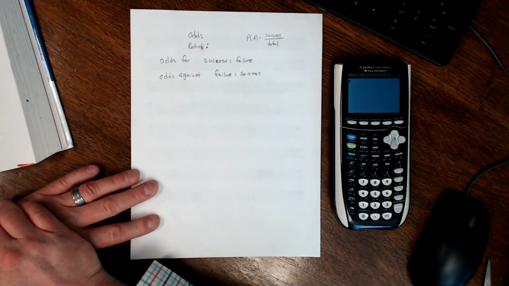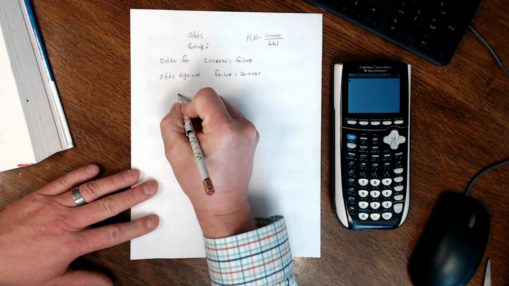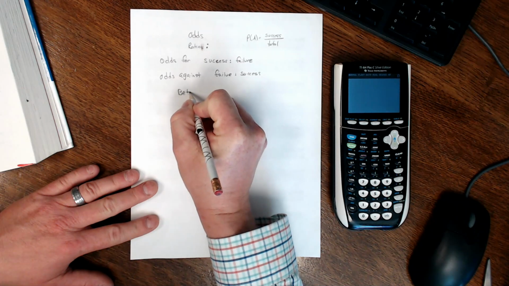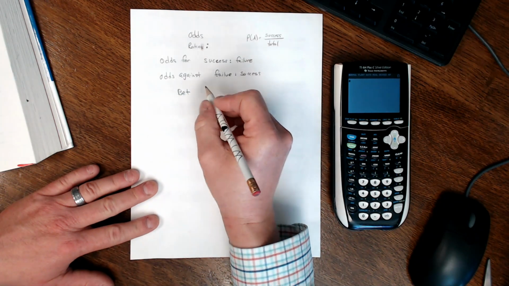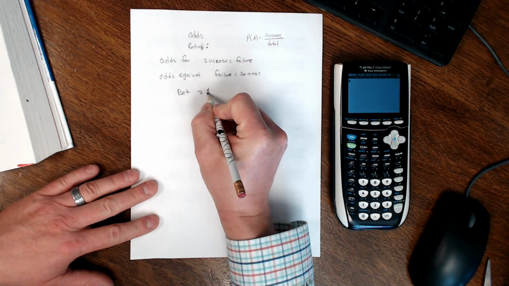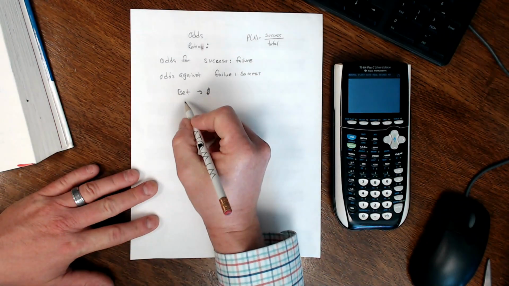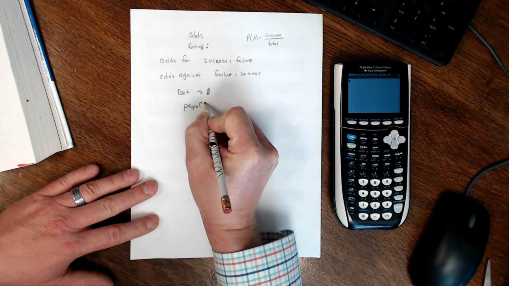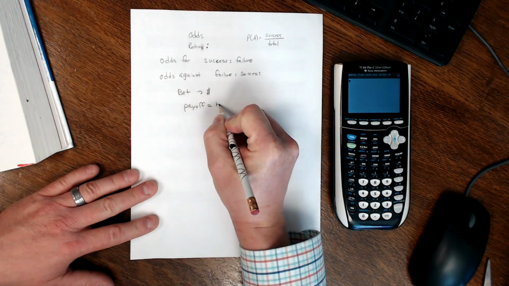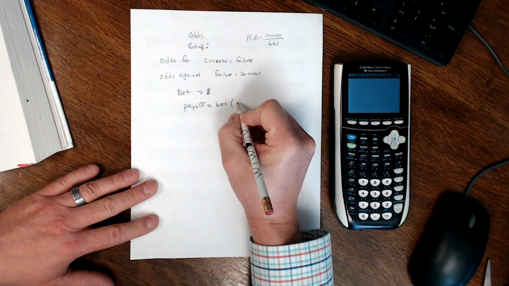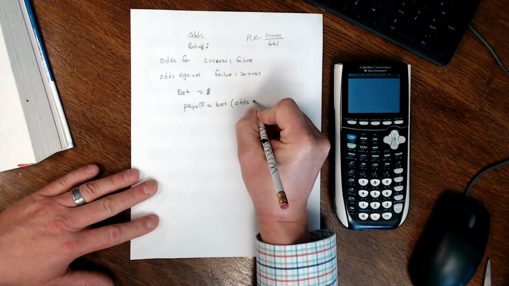The way that we use odds is mostly in gambling or casinos or lottery tickets or things of that kind. And if you have a bet or how much you're going to wager, that's usually in the dollar amount. The amount of payoff that you're going to get is going to be equal to the amount that you bet times the odds against.